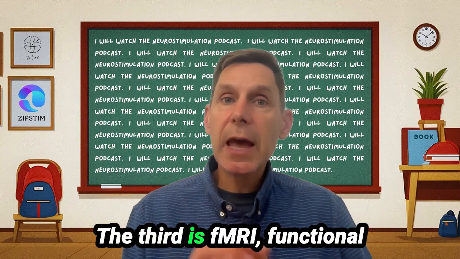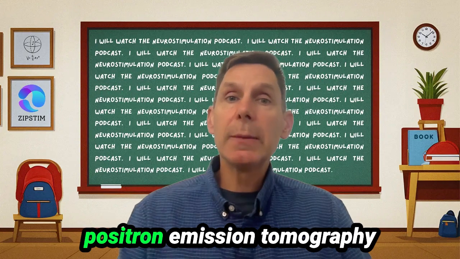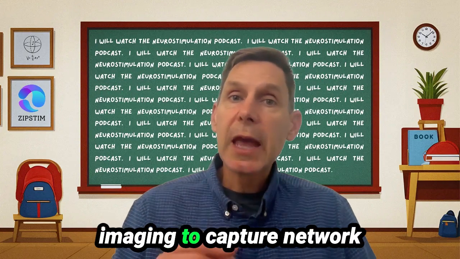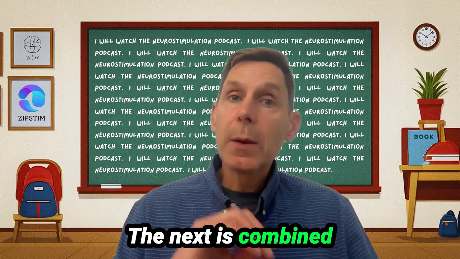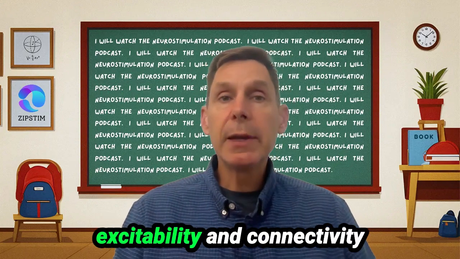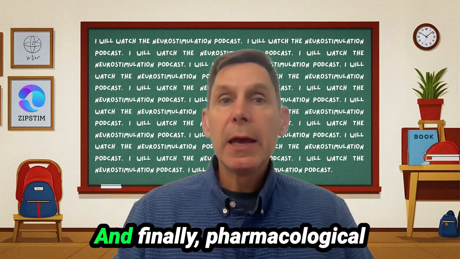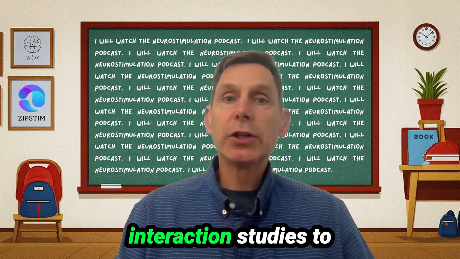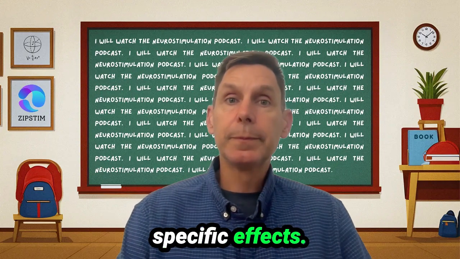The third is fMRI, functional MRI imaging, and PET, positron emission tomography imaging, to capture network and metabolic changes. The next is combined TMS-EEG to map cortical excitability and connectivity in the brain in real time. And finally, pharmacological interaction studies to dissect neurotransmitter-specific effects.